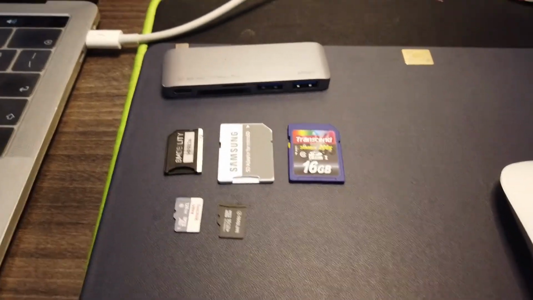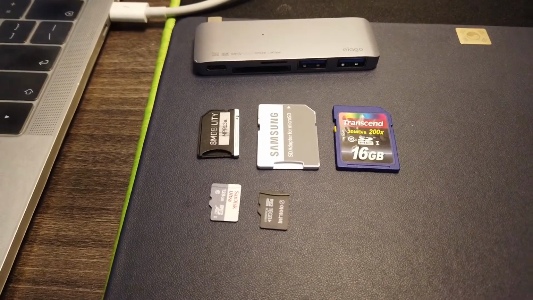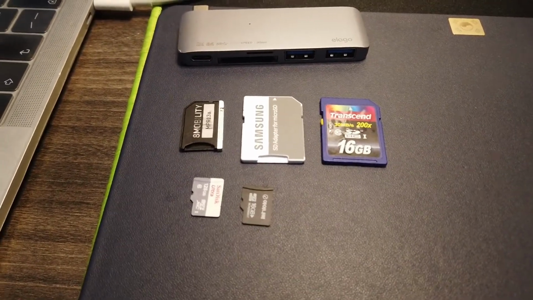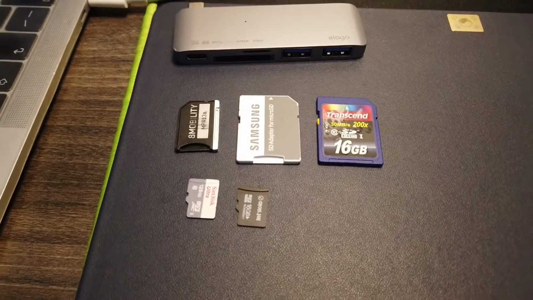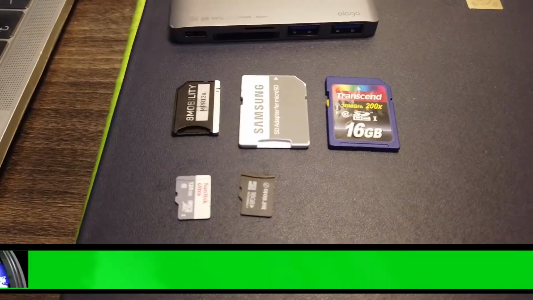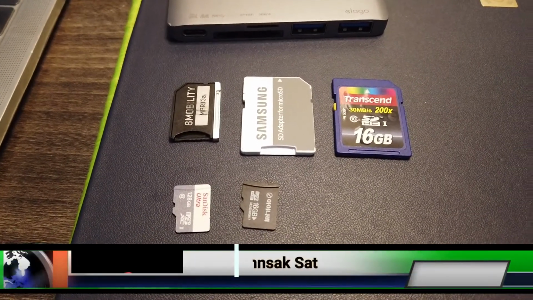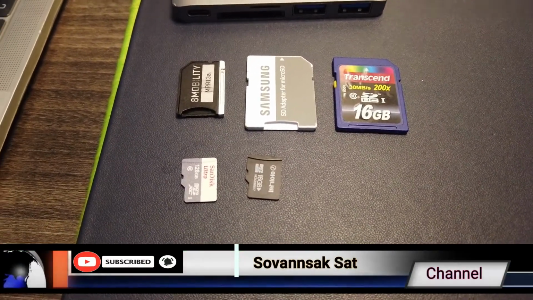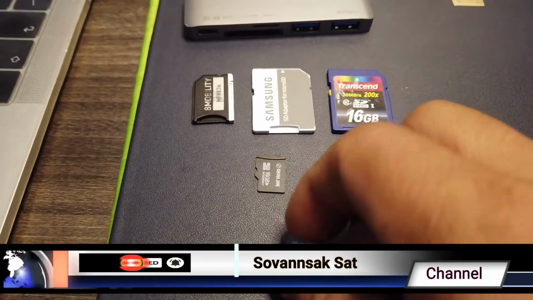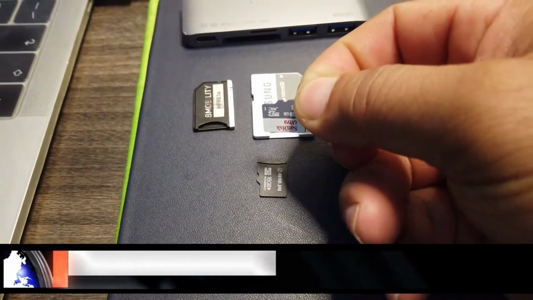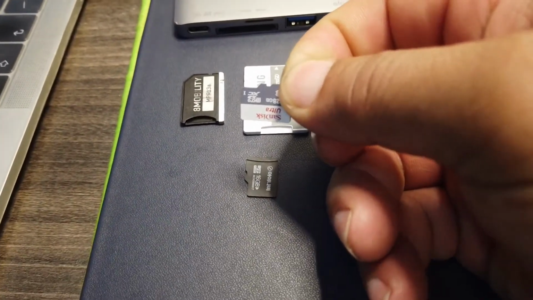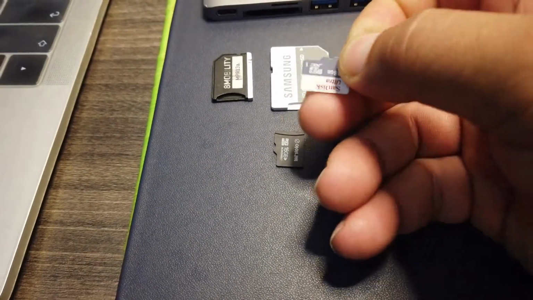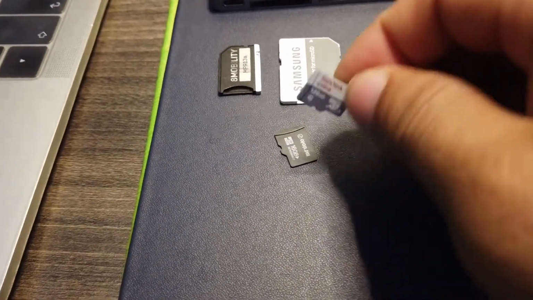Hello everybody, in this video I want to show you how to restore my SD card that lost capacity. This one is 128 gigabyte. What you see?